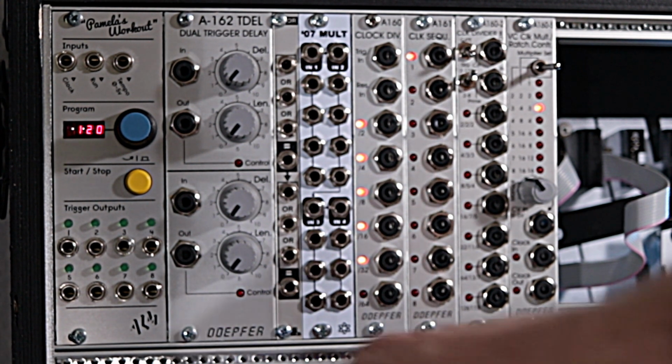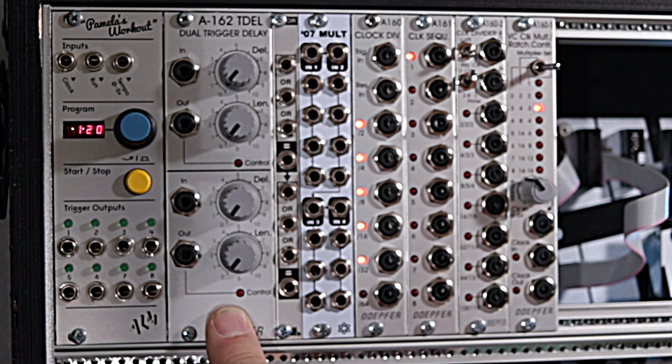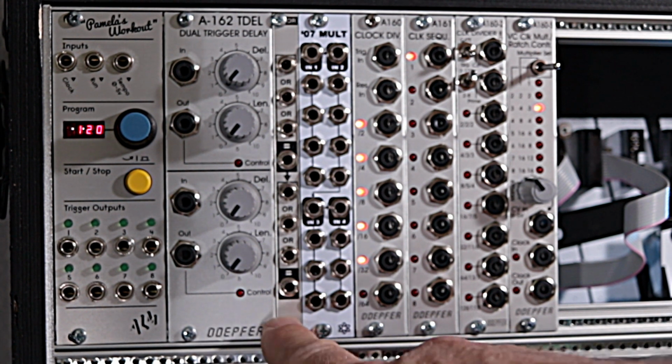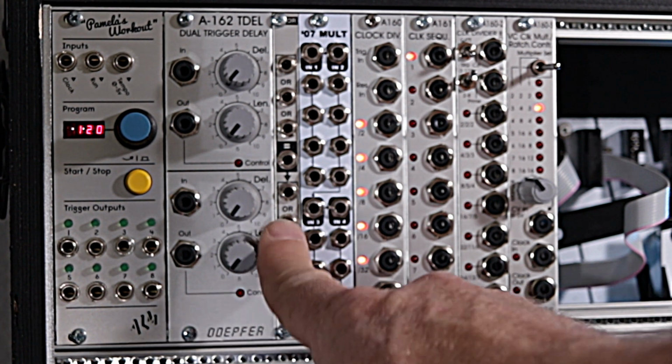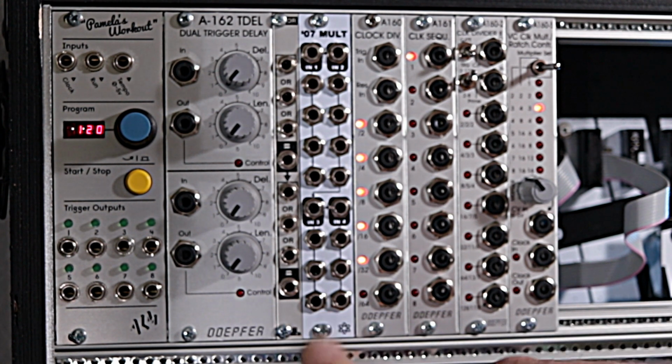But to look through the pieces first, we start with a Pamela's Workout, then a Doepfer A-162 dual trigger delay. That's followed by an OR module, a little passive thing, followed by a buffered mult. It's an MST buffered mult that I built.